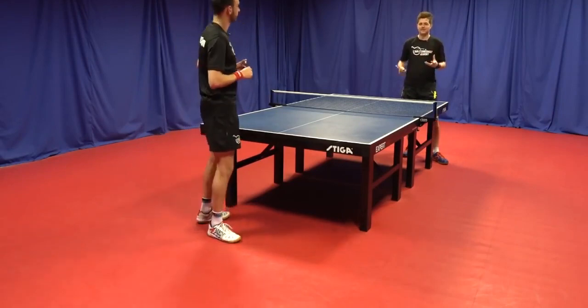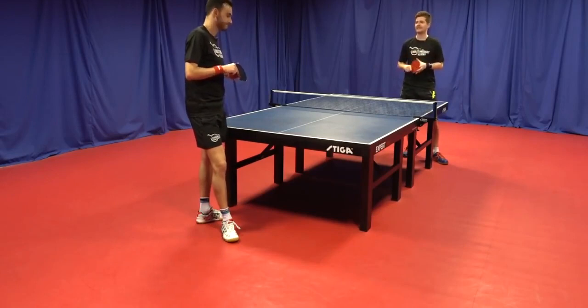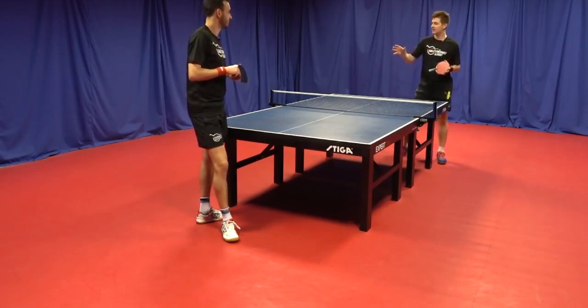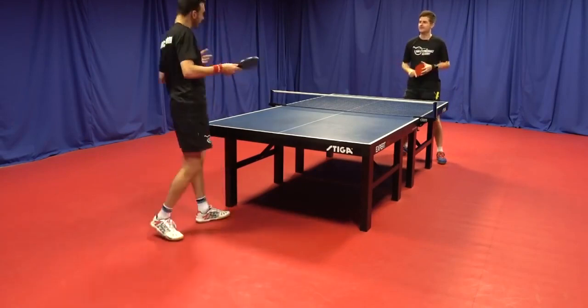One way to improve it is just spend more time in your practice doing serve exercises, receive exercises, and playing different players. Look at someone in the club and go, oh, that guy's got a good serve. I'm going to practice against him. Copy it. There's no reason why you can't copy and mimic things that are effective.